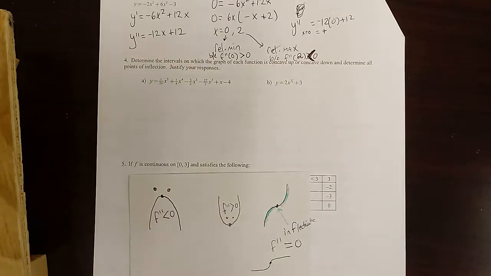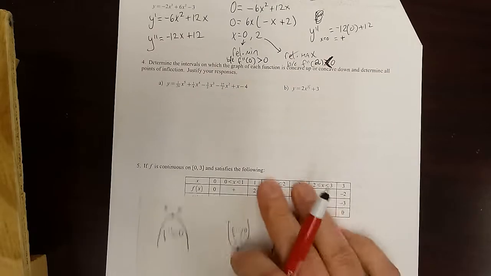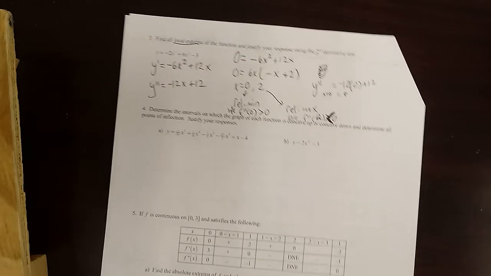All right. Determine the intervals on which the graph of each function is concave up or concave down, and determine all points of inflection. Justify your responses. And you might look at this first one and go, no thanks.